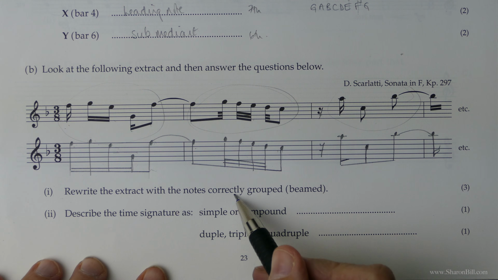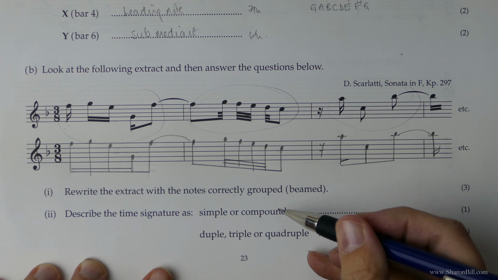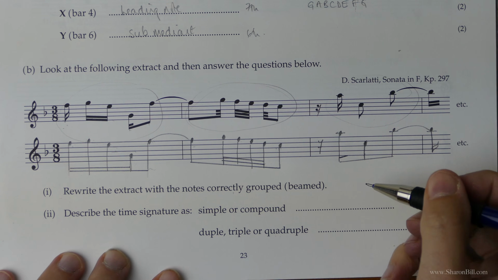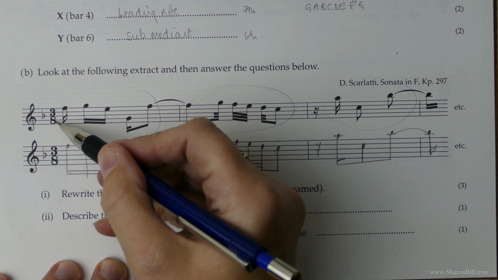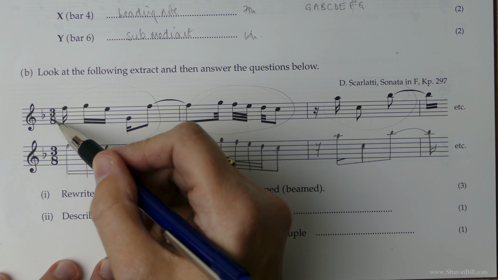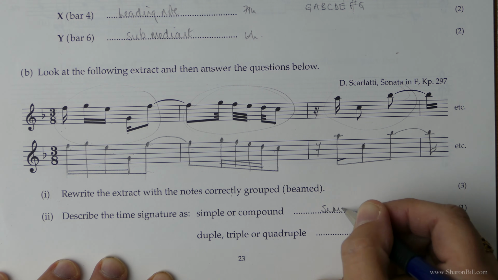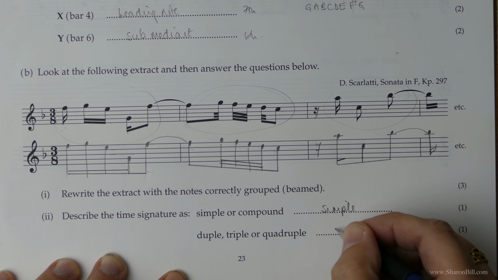Now then, that's the first part done. So the second part, we need to describe the time signature. We need to say whether it's simple or compound, or whether it's duple, triple or quadruple. Now here there's a bit of thinking. This is the one time signature over 8 that sort of breaks the mould. This is actually in simple time, and there are 3 beats in a bar, so it's triple.